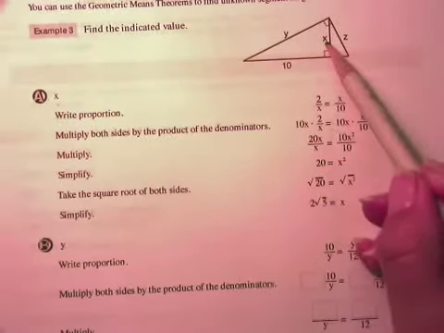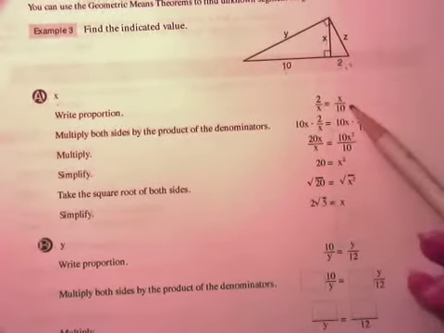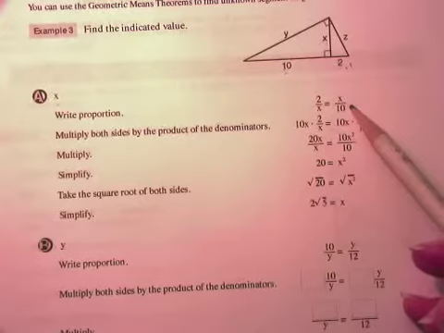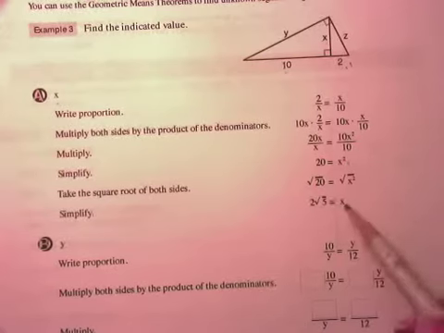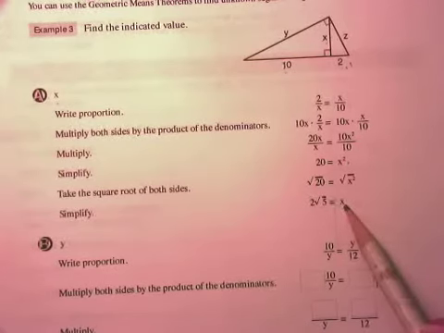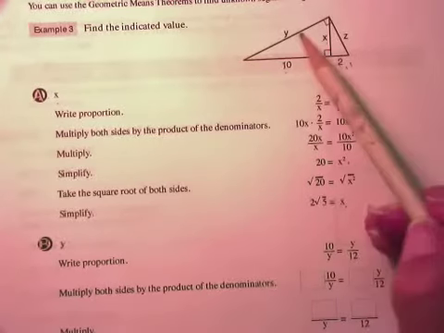In example 3, part A, we're finding the value of x. x is an altitude, so it's going to be the geometric mean of the 2 segments of the hypotenuse. So they set up the proportion, and they didn't really cross multiply, but you end up here, and then they simplified.